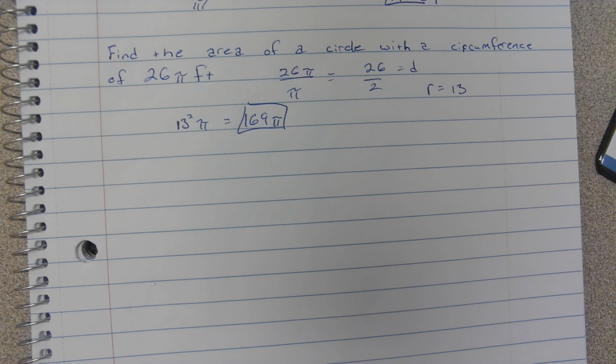Okay, so you've got to be able to work both ways with the formula. You've got to be able to work backwards from one to get the information you need for the other. Okay, so just take what you got and be able to work around it.